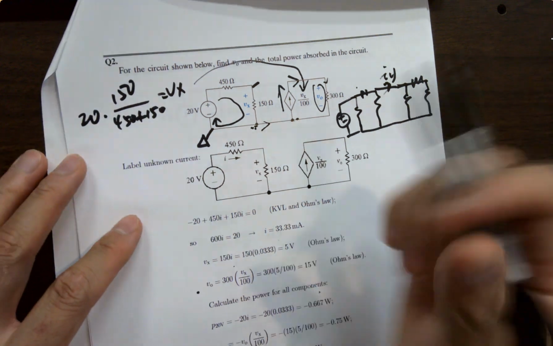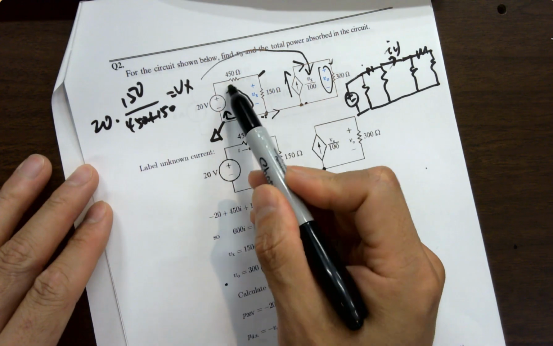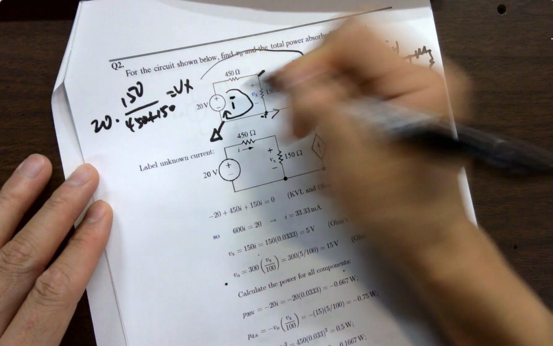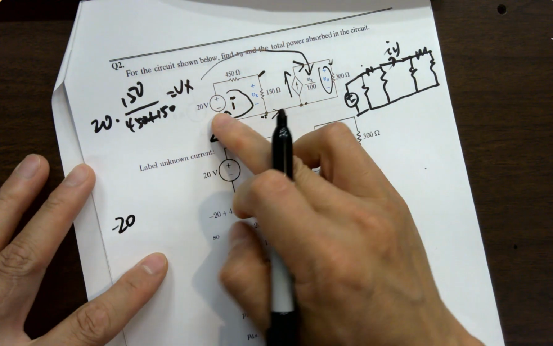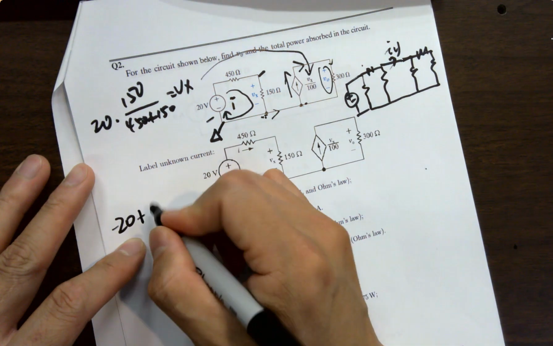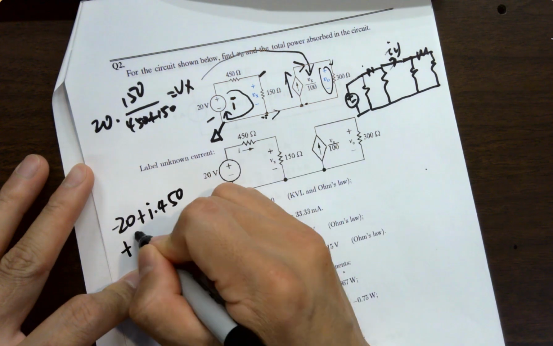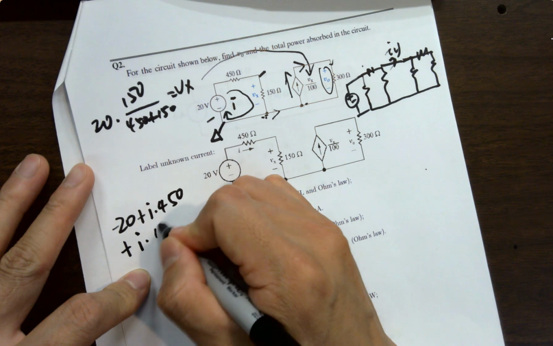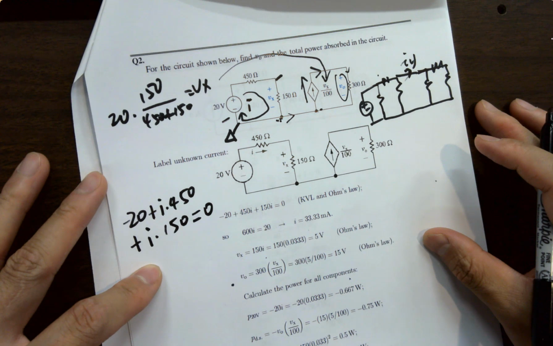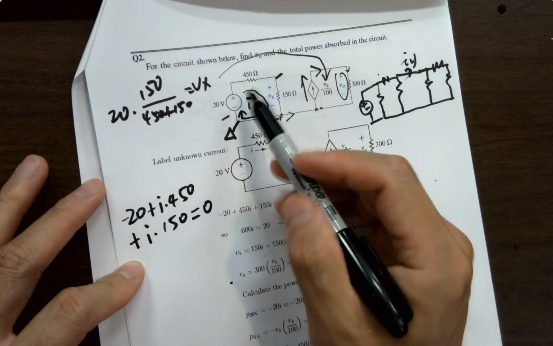Or if you don't trust this method, we can also use KVL. Let's try that. Starting from here, it's one loop for KVL. We assume an I here, okay? So that's negative 20, starting from the negative sign, plus I times 450, plus I times 150, equals 0. That's KVL.